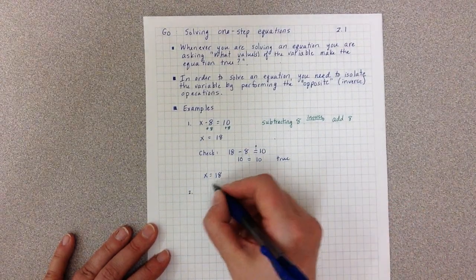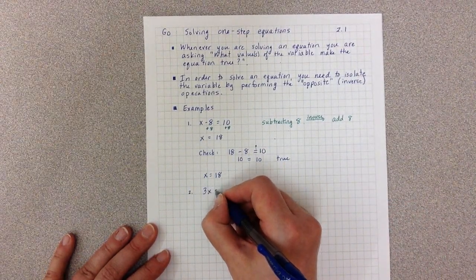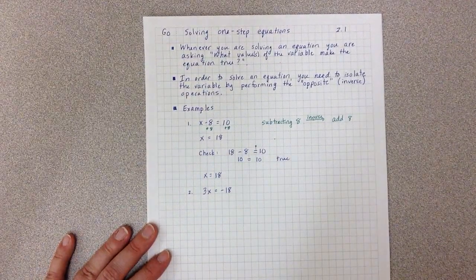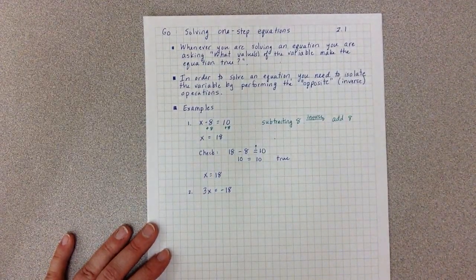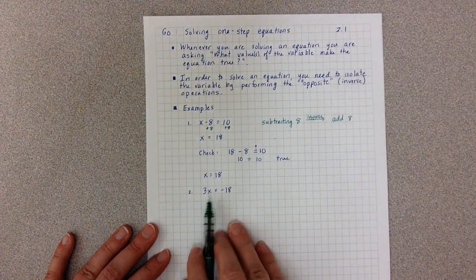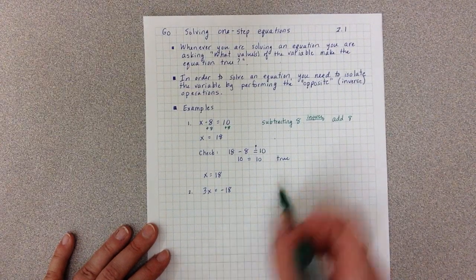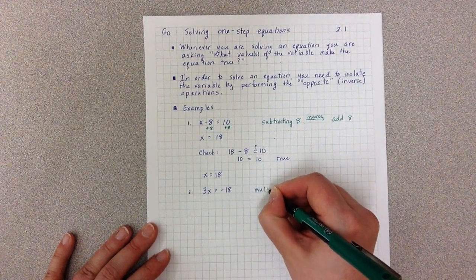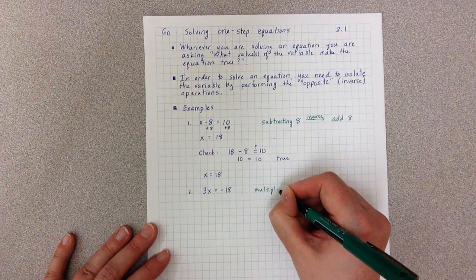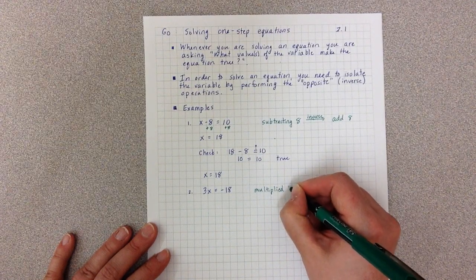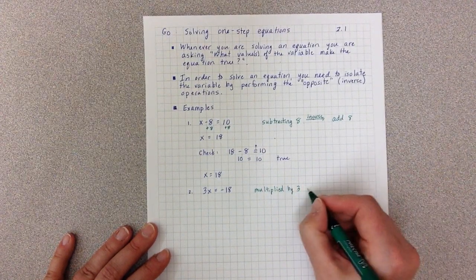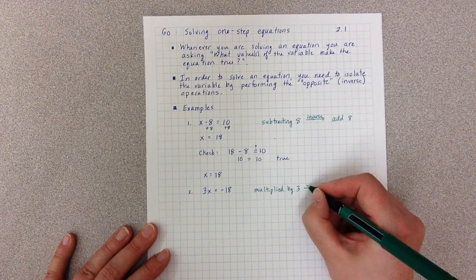Example 2, 3x equals negative 18. So again, I have to ask myself, what is happening to the x? In this case, the x is being multiplied by 3, and the inverse.